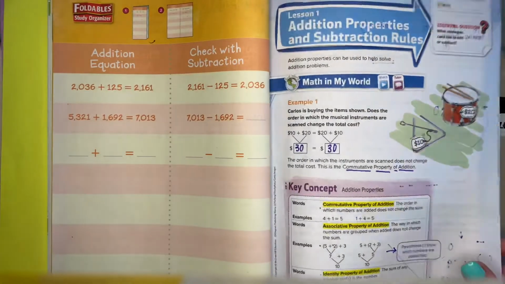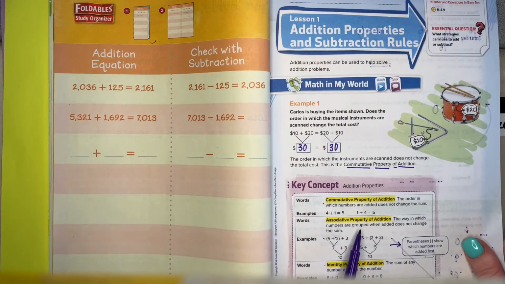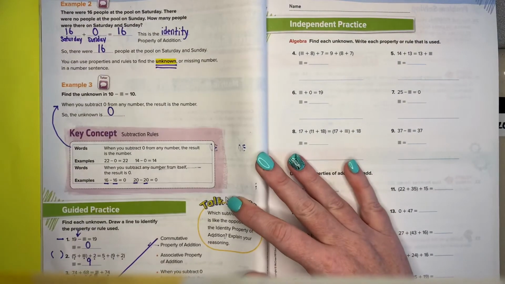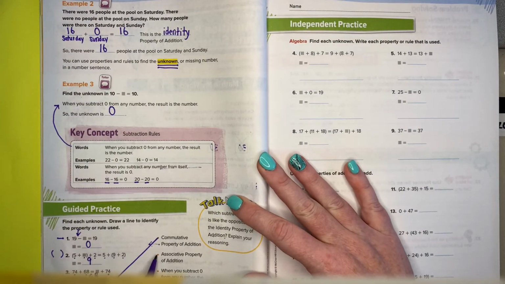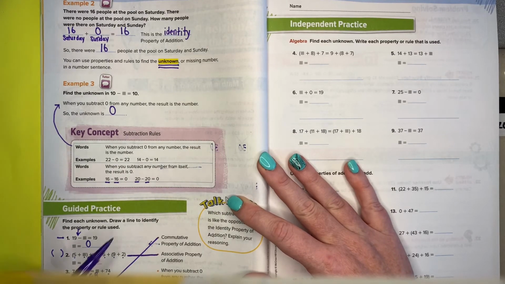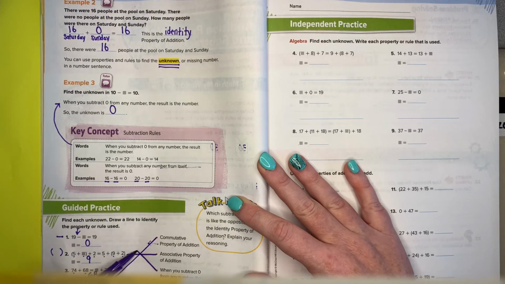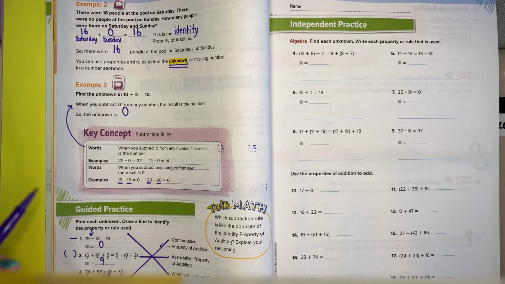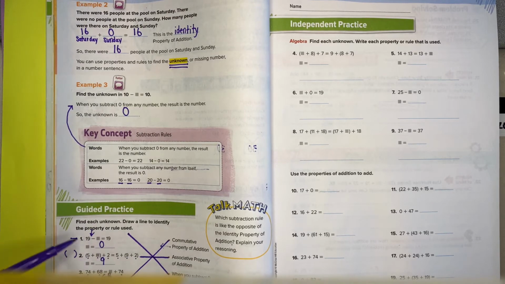Associative property of addition. Let me go back over here. The way in which the numbers are grouped when added does not change the sum. So we can see that these are grouped here and here differently, and that's associative property. When I come over here, I've got my numbers grouped, so I know that this one must be associative property. And then finally, when I subtract 0 from any number, look at that. It goes right with it, okay?